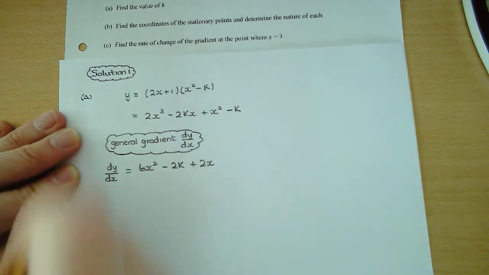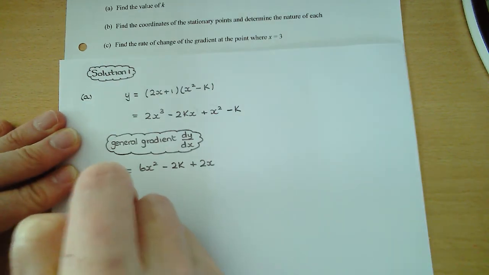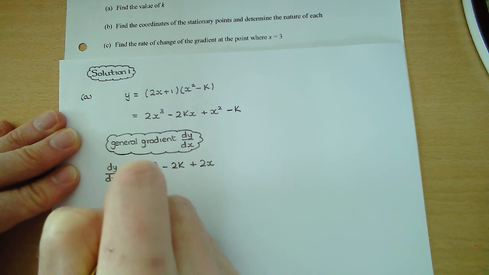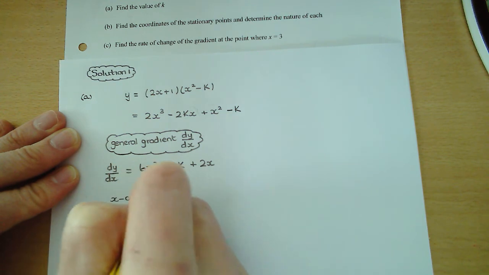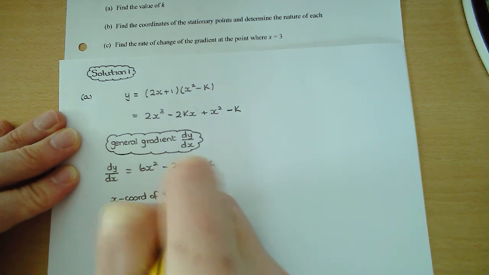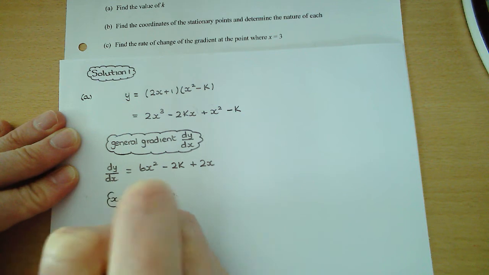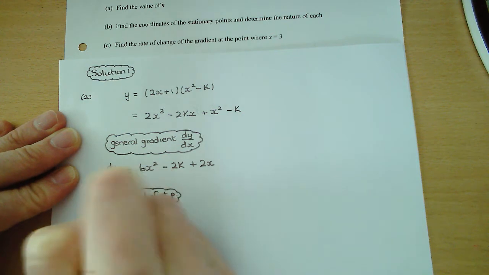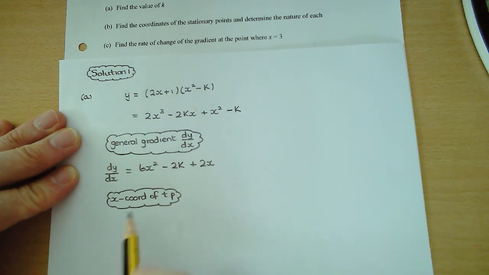What we're going to do is get the x-coordinate of the turning point. So at the turning point, the general gradient is equal to the actual gradient at that point, which is 0.